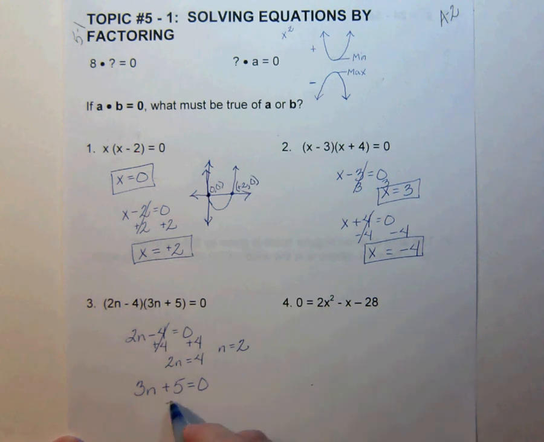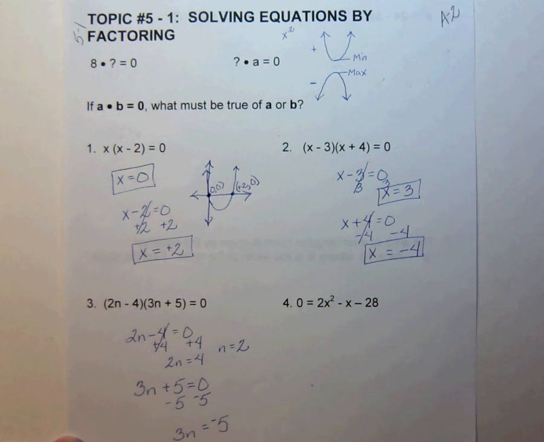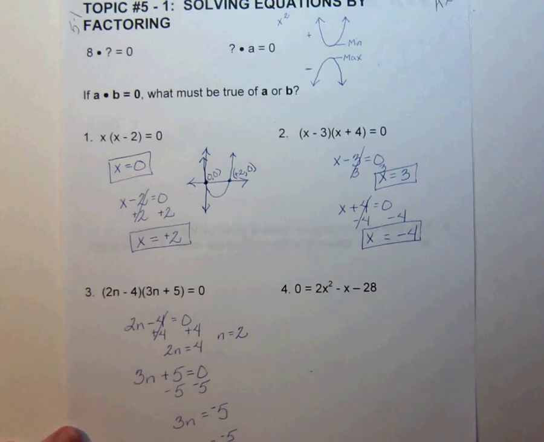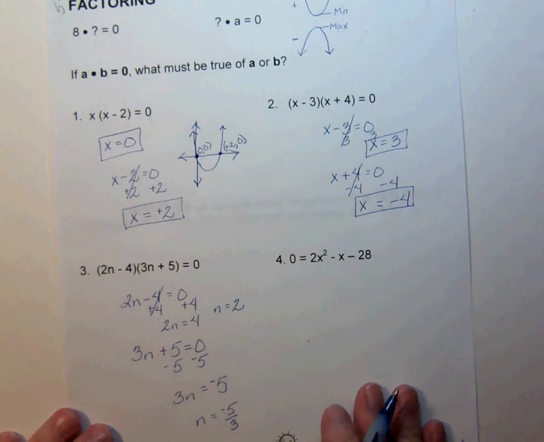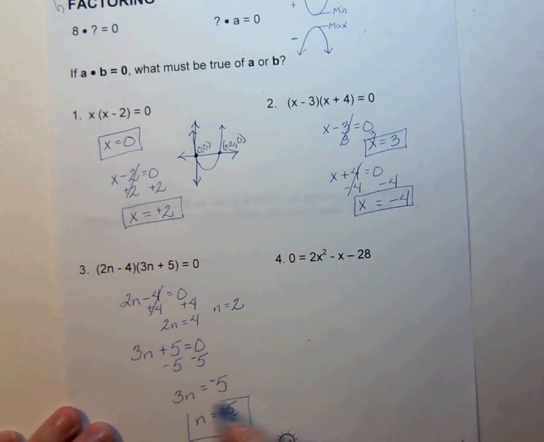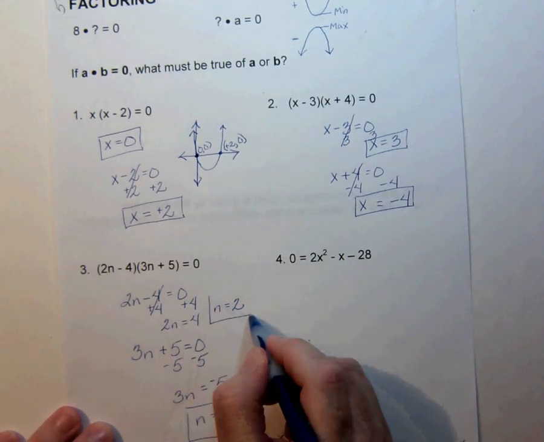Subtract 5 from both sides. 3n would be equal to negative 5. And when you divide by 3, you're going to get negative 5/3. Leave it as a fraction instead of a decimal. So this is one of your answers for this one, and this is your other answer.